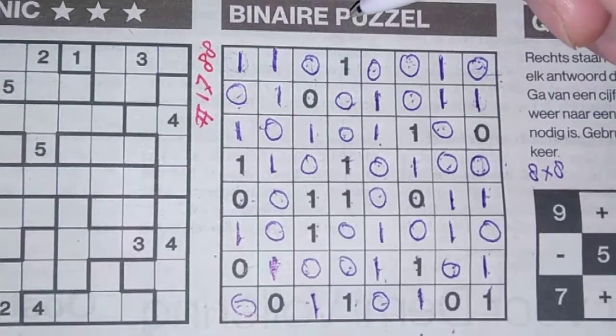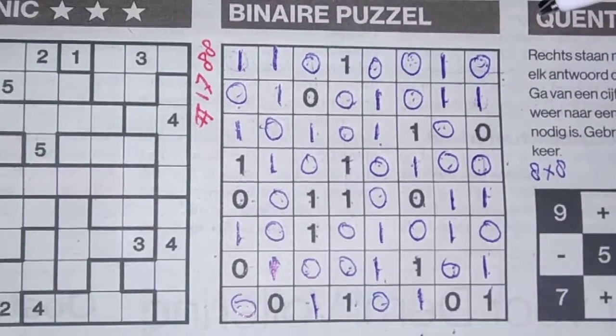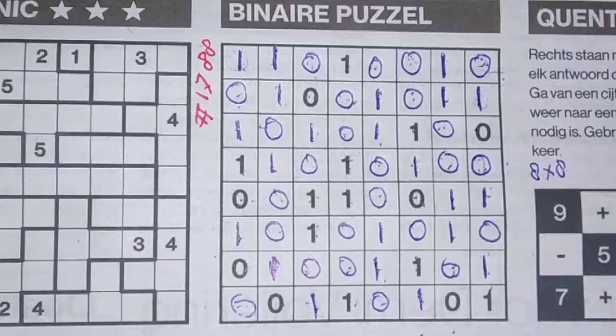Finished in 3 minutes. Alright. Great Sudoku, great binary. I like this one without comparing.